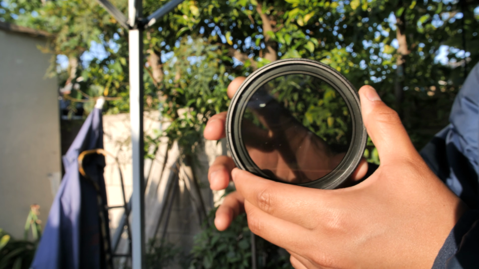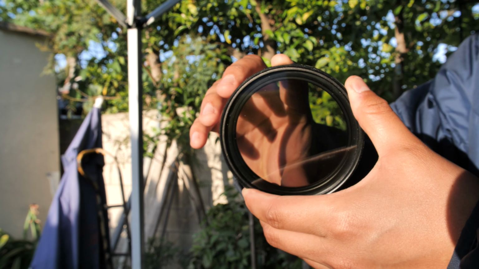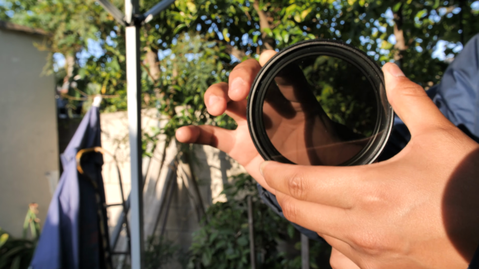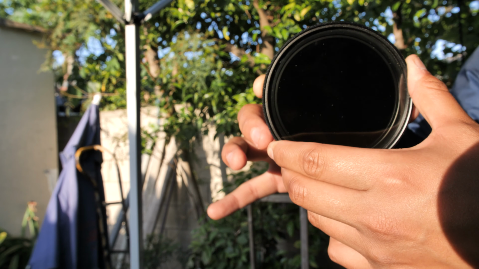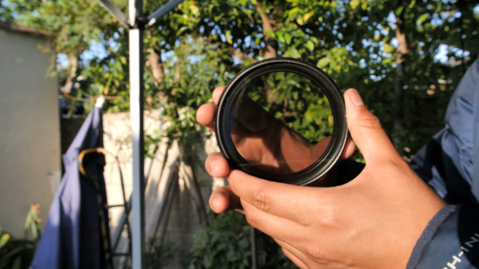So now there's something called a variable ND filter. As you see right here in this shot, you can see through the ND filter, right? But as I'm twisting it, it gets darker, and that's what the variable stands for. You can increase the darkness, you can lower the intensity of the ND filter, and like that you don't have to be switching ND filters for different times of days.